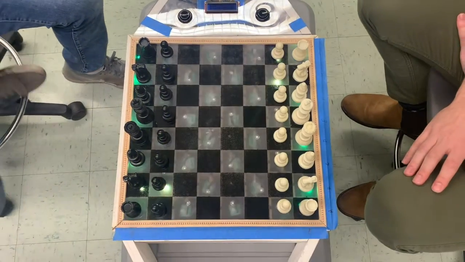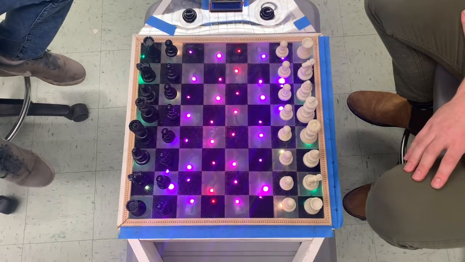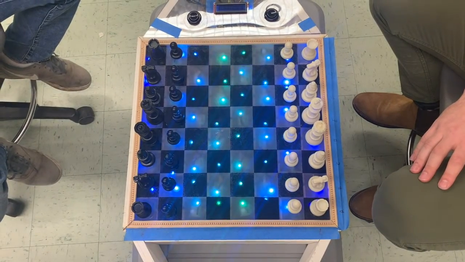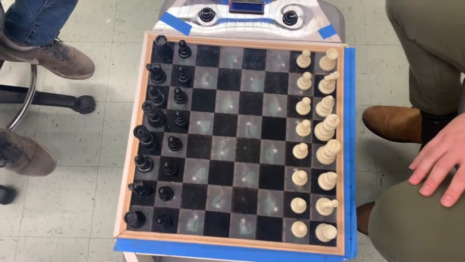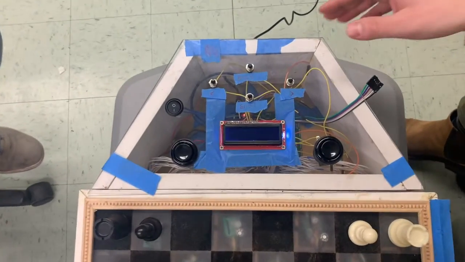Okay, so right now you can see our chessboard starting up. We just programmed a fun little startup sequence for it to show off the functionality of the RGB LEDs. Now Noah will demonstrate the user interface functionality.